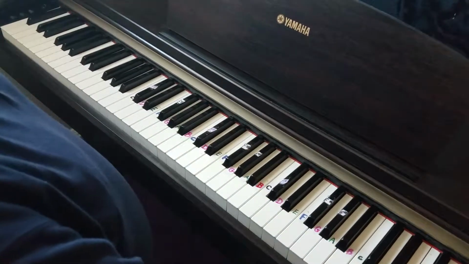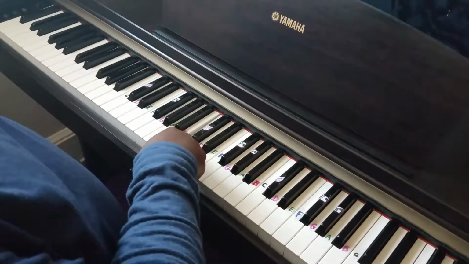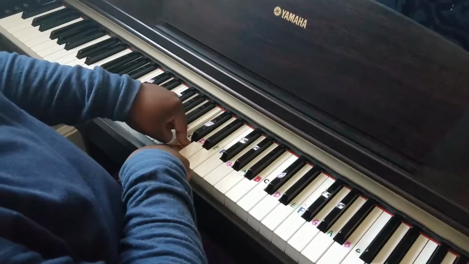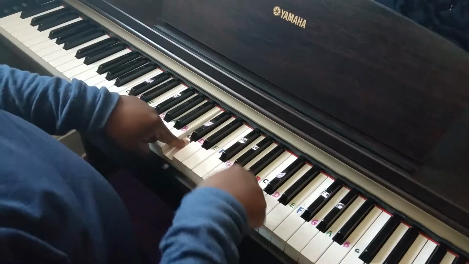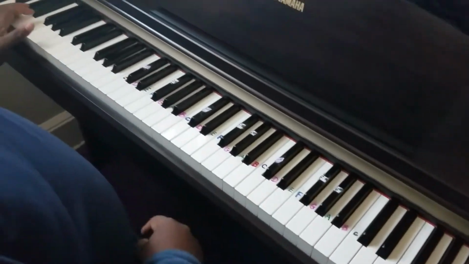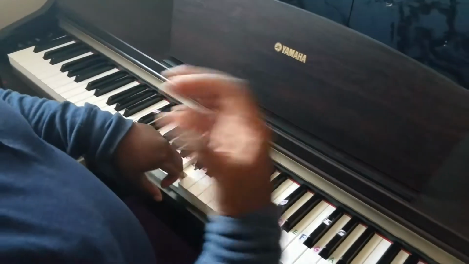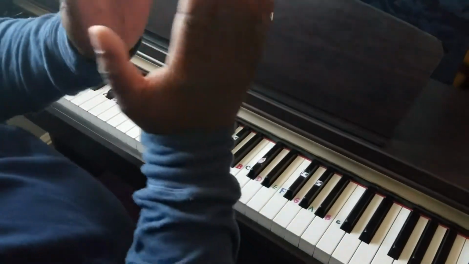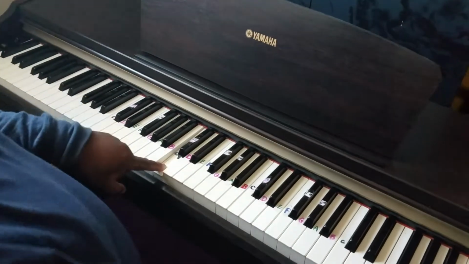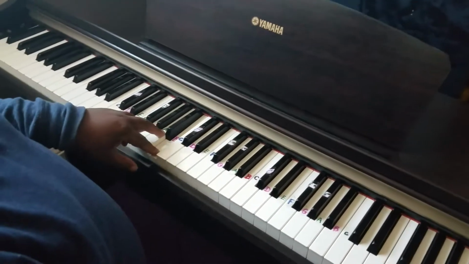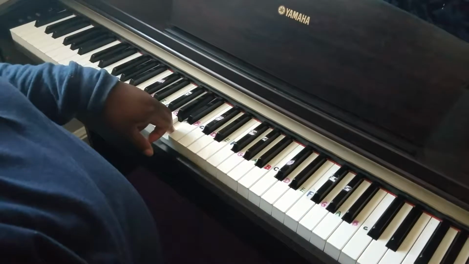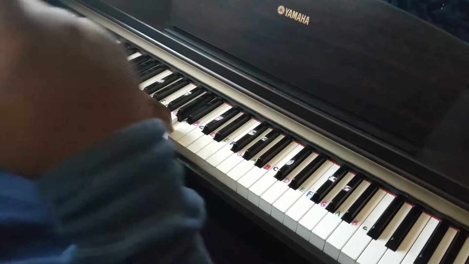As I said, this is middle C, and the notes are repetitive on the piano. So all these will be C's. In piano, we only have 7 notes. As this is C, if you go backwards, you get B and you get A. It follows the alphabet up to the letter G.